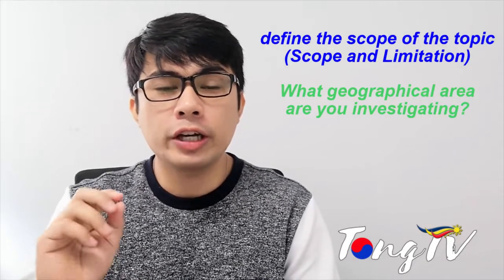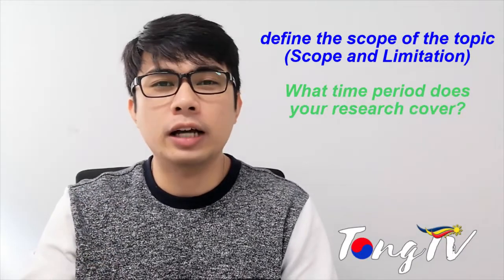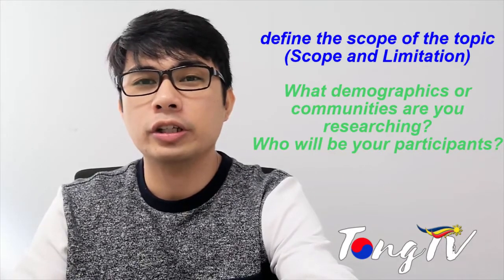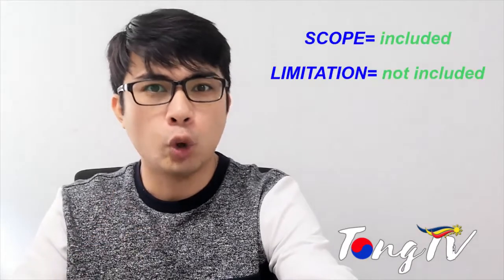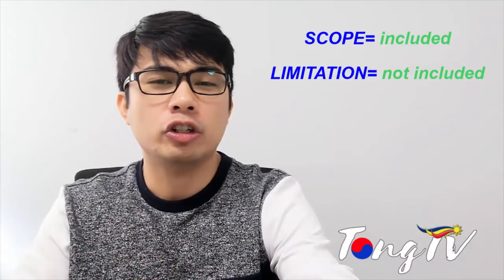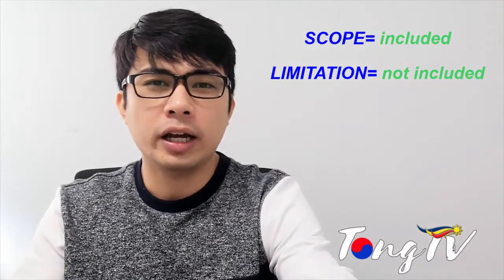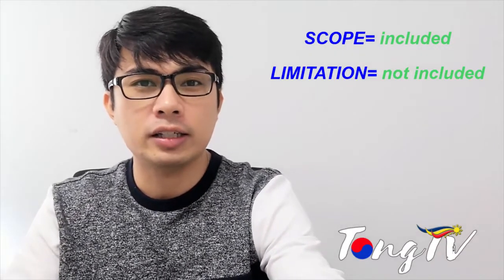In the scope and limitation section, there are some criteria that you need to answer. First is, for example, the geographical area that you are going to investigate. Another one is what time your research covers. The next one is answering what demographics or communities you are going to deal with, or who will be your participants or respondents. And there are still more criteria or areas that you may include in this part. That's why it's called scope and limitation. You're going to discuss here what your scopes and limitations are, so that your reader will know until what area you're going to study and what areas you are not going to study.